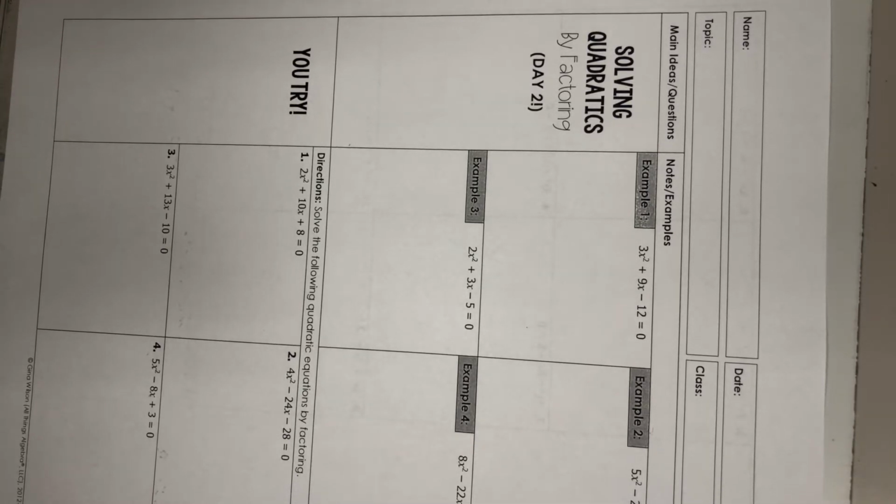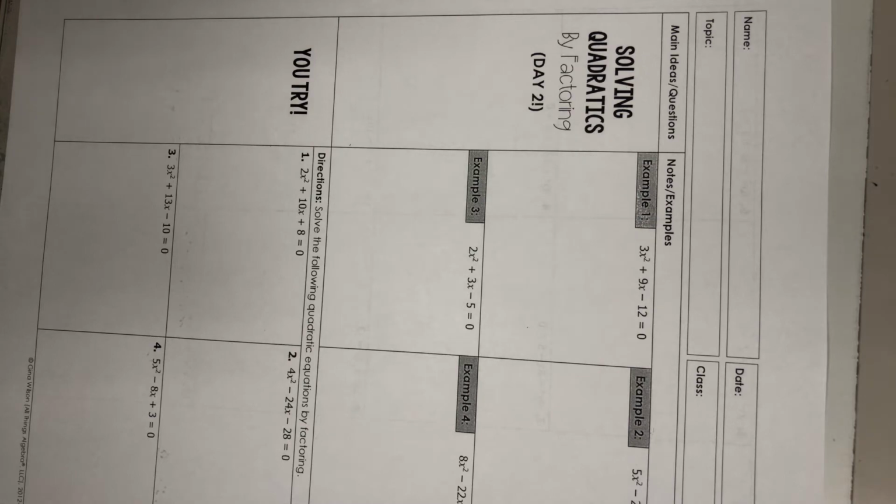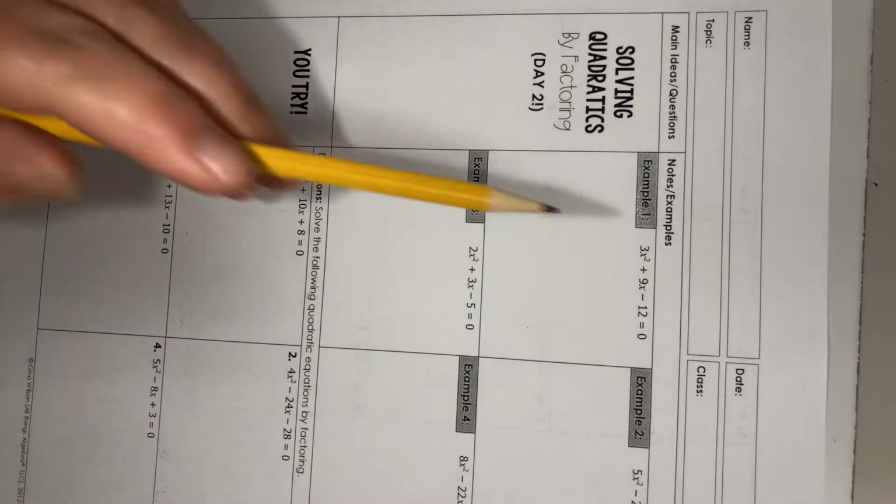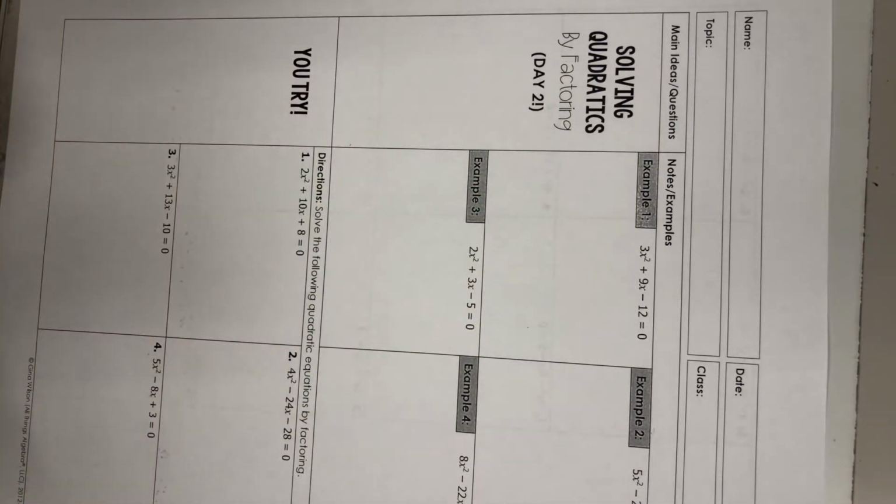Yesterday you did a lesson on factoring, and just a reminder, first you have to make sure that the quadratic equation is equal to 0, like we see in example 1. We're going to factor the left side, and then we're going to take our factors, set each one of those equal to 0, and then solve for x.